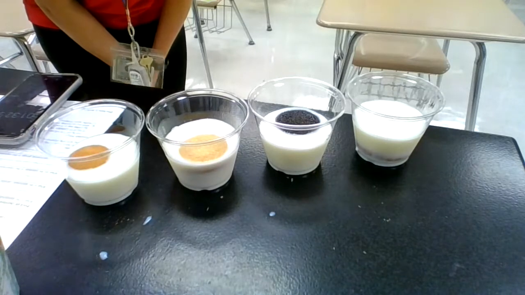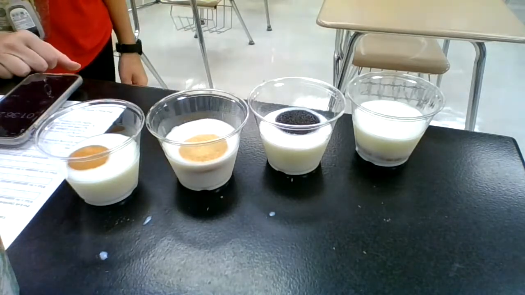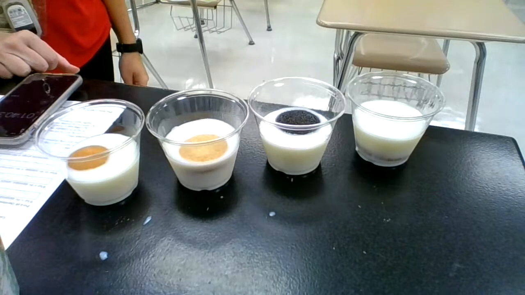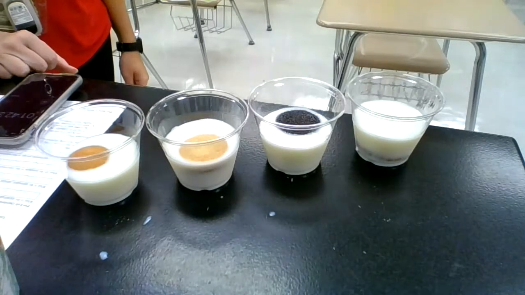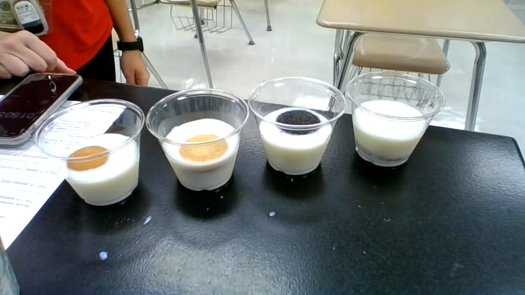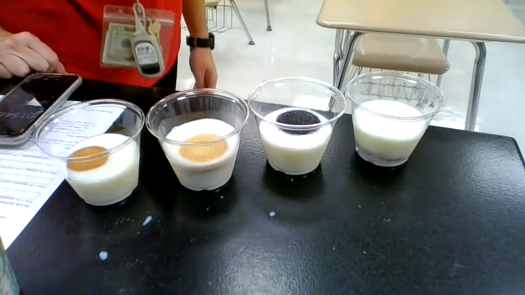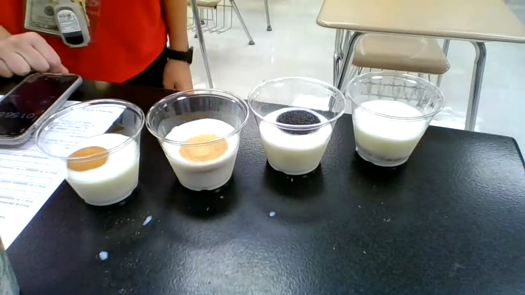We're at 1 minute, 30 seconds. Oh, I'm starting to see some bubbles coming from the regular Oreo. Nothing's happening so far with the vanilla wafer. It's still there.